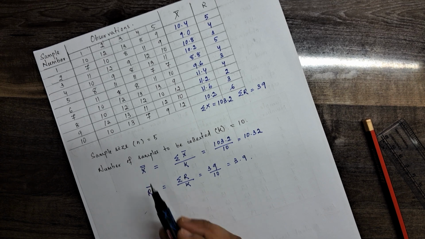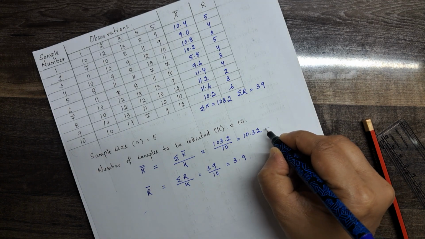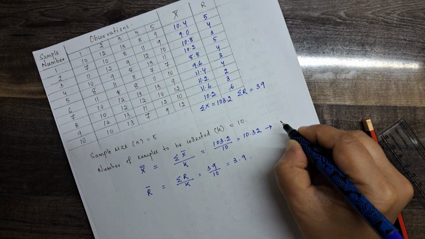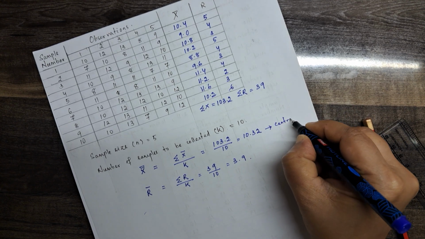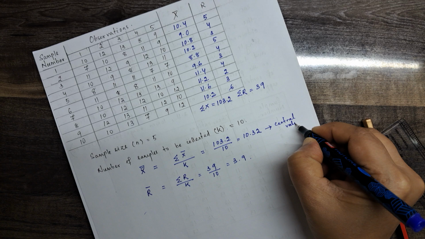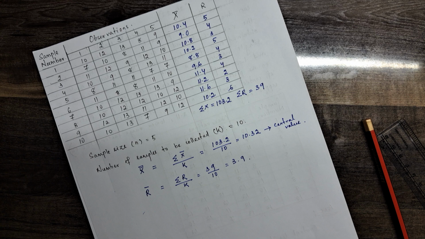So we'll put these two values in to find our upper control limit and lower control limit. This is nothing but our central value. So what will we do? Now we'll find our control limits for the x bar chart and the R chart.